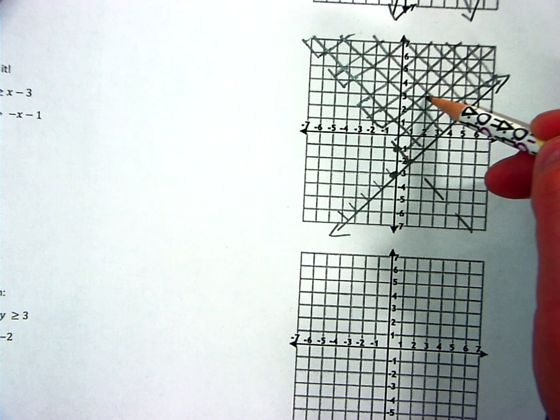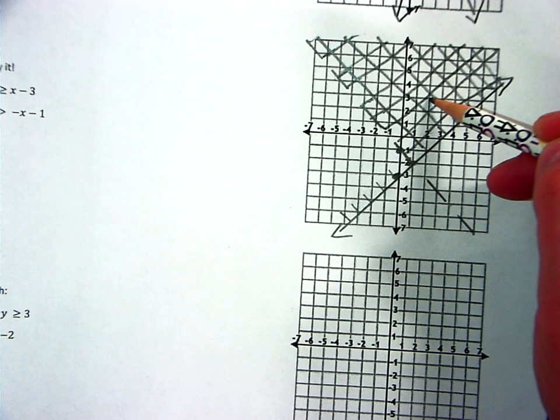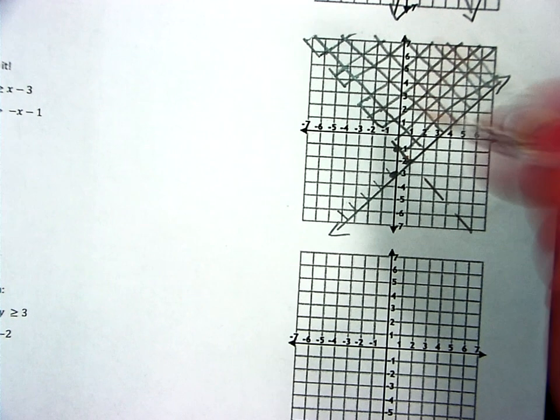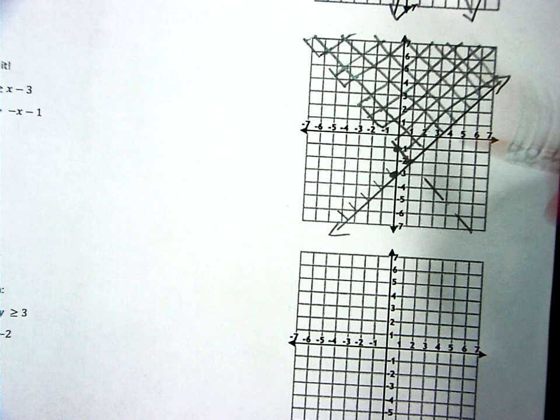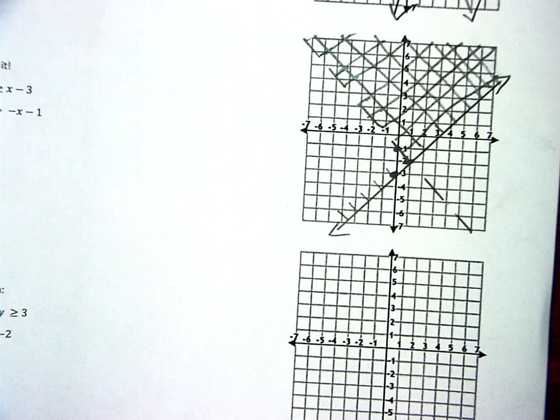So anything in the shaded area is a true statement. And if you wanted to use your highlighters and shade that in, that's perfectly fine. Actually, if you wanted to use yellow and blue, then your green part would actually be the true part. All right, let's try another one.